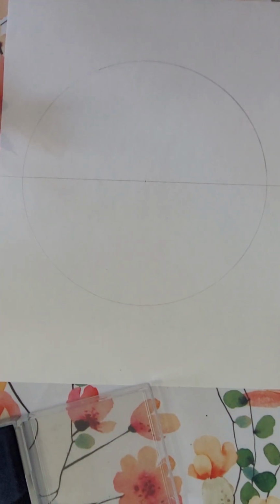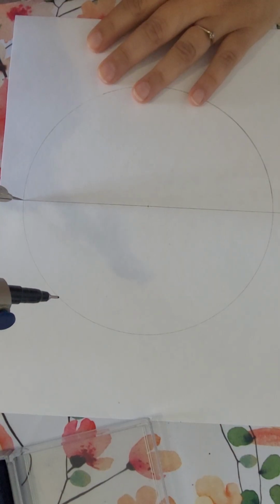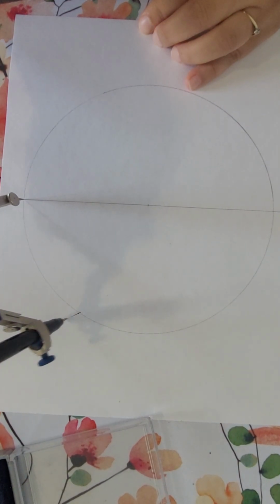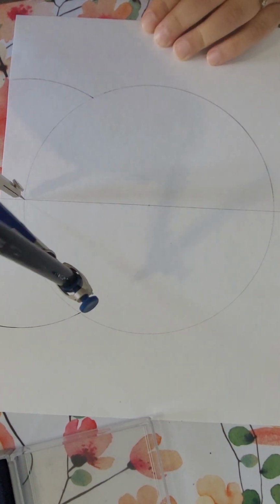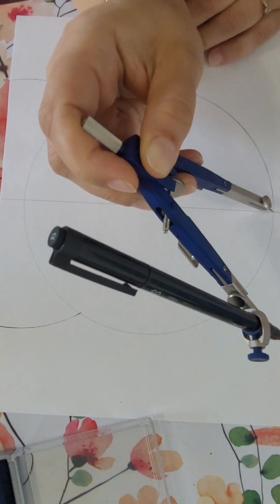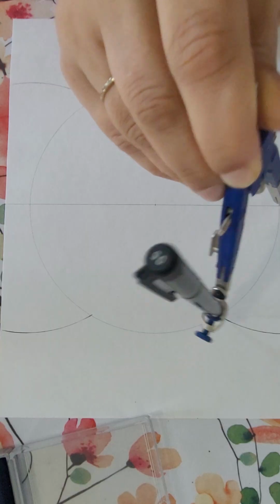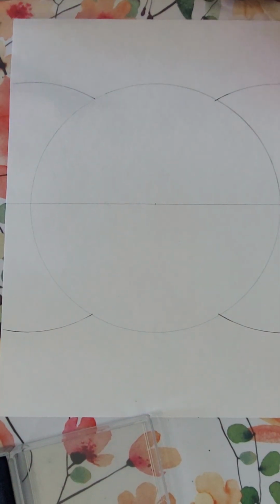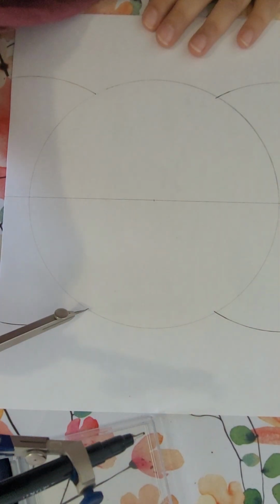All right. And then instead of drawing a full rotation, we're just going to draw part of a circle, an arc, and just make sure it touches the initial circle that we drew. And we do that on the right and the left, and we keep the same radius. Just like that.